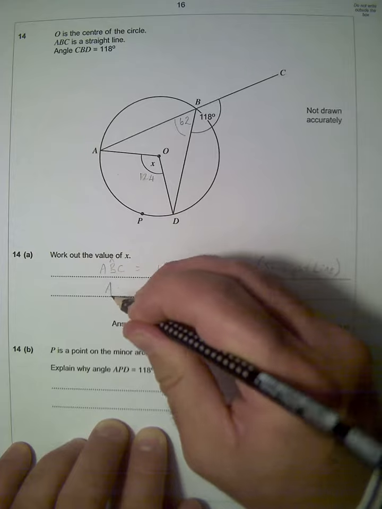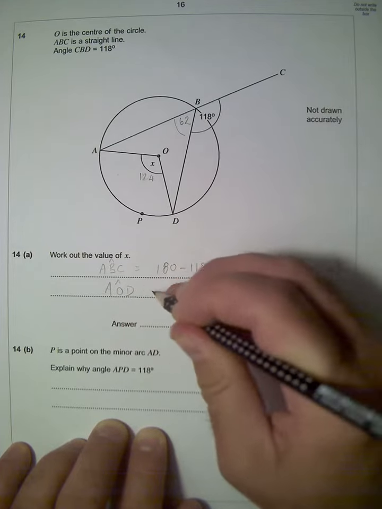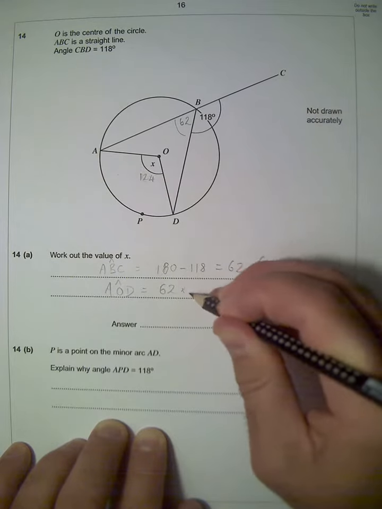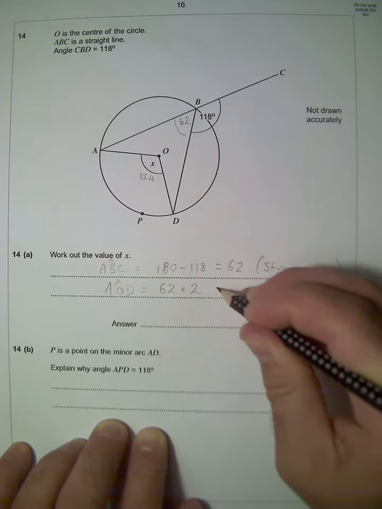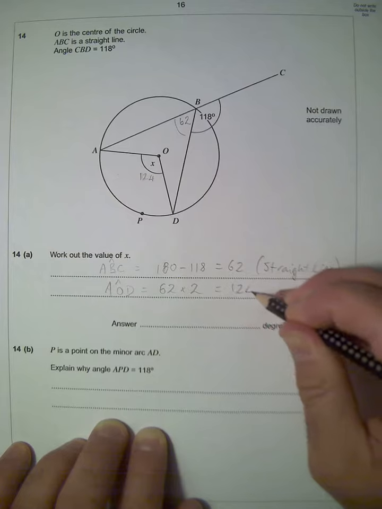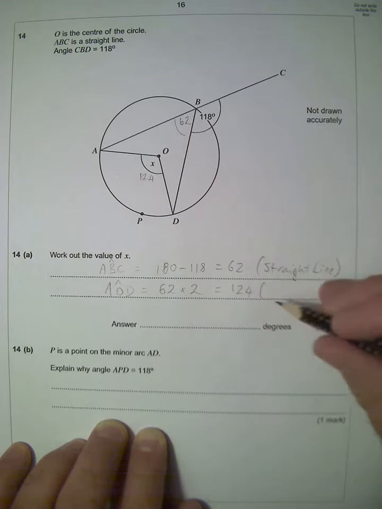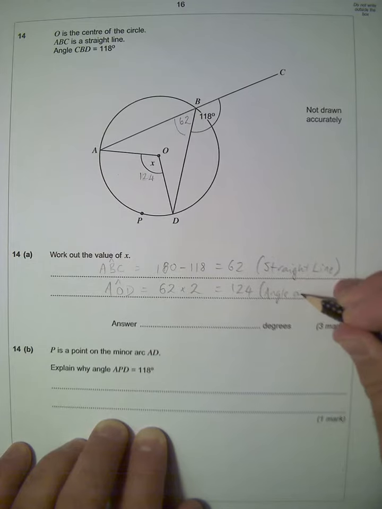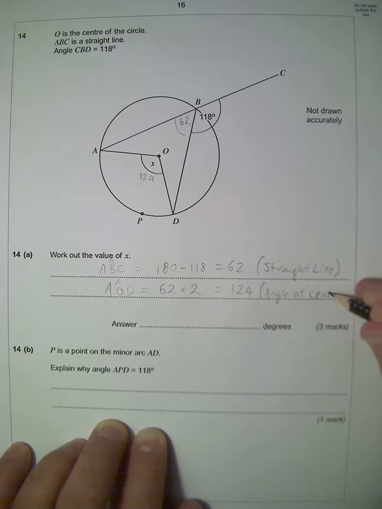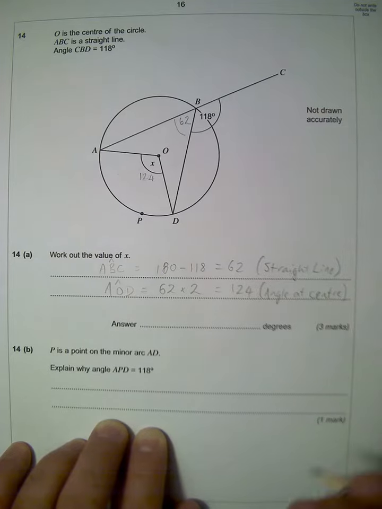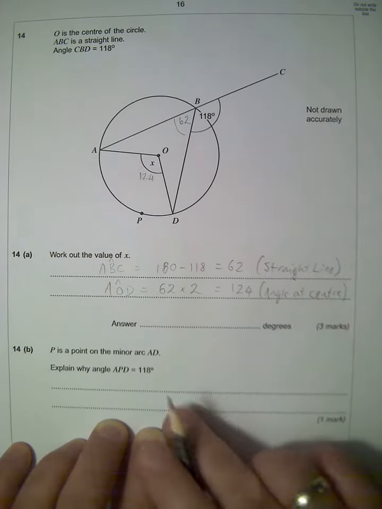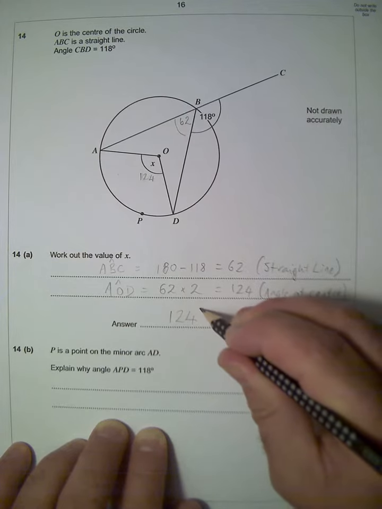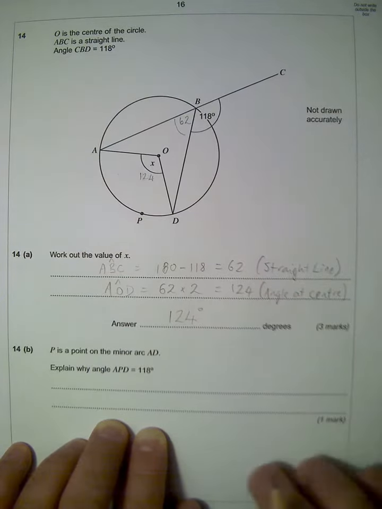AOD is 62 times 2 equals 124. Angle at center. If I had more space, I'd write more. But the answer is 124 degrees.